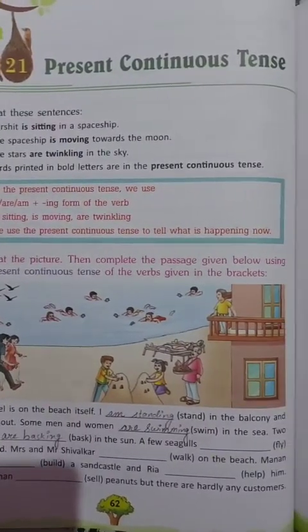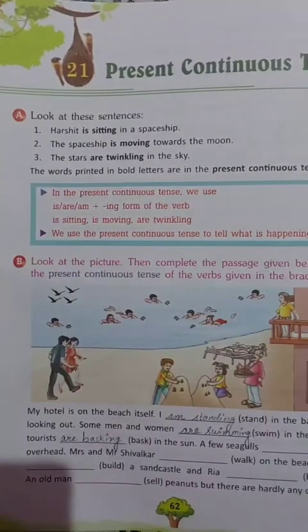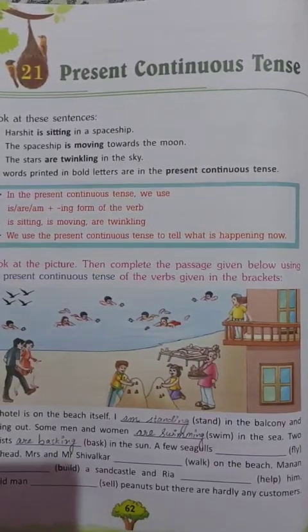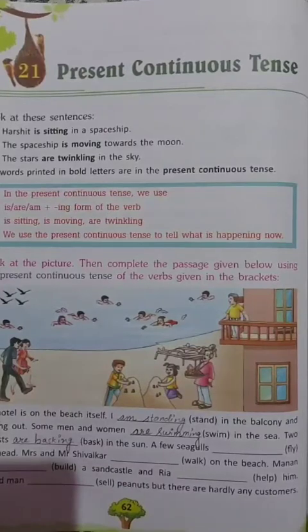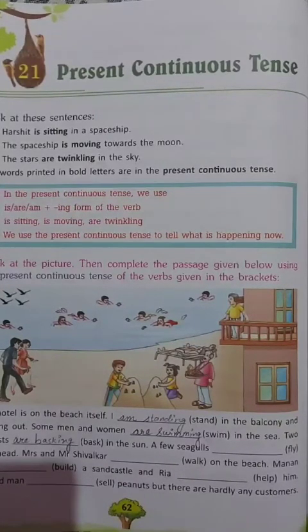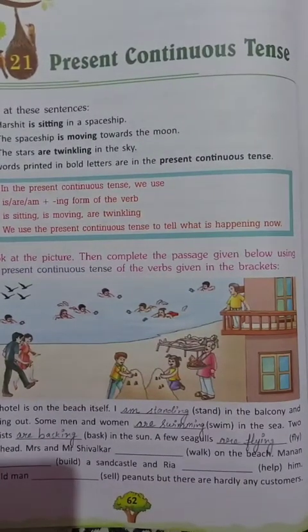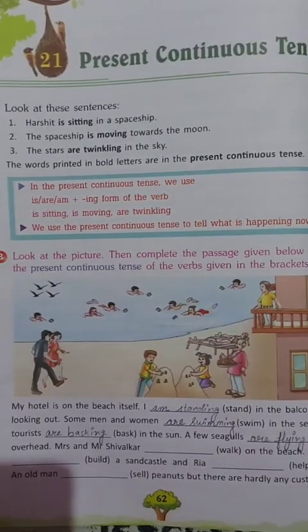A few seagulls dash overhead. Now the verb given to us is fly. So we'll say a few seagulls. Plural is given here. Seagulls, it's a plural. So we will write are flying. Okay. A few seagulls are flying overhead.